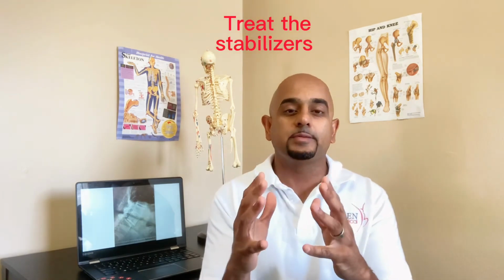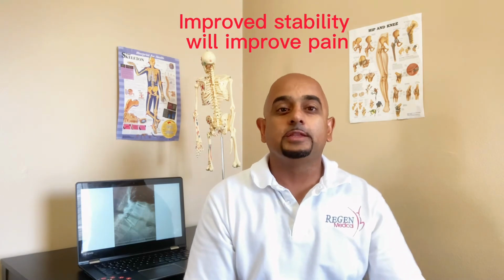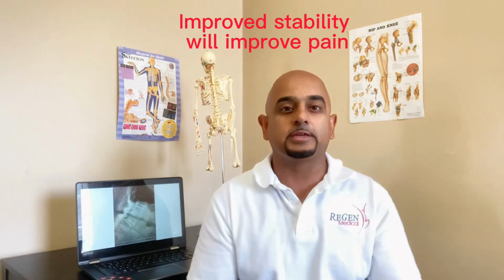The type of injections that work quite well are prolotherapy injections, where we are addressing those stabilizing ligaments so that we can go from it's moving too much to it's moving just right, it's moving in unison. And when it does that, it doesn't send off those pain signals nearly as bad or at all. And then you can go from a really severe debilitating pain to a very minimal pain that's very manageable.